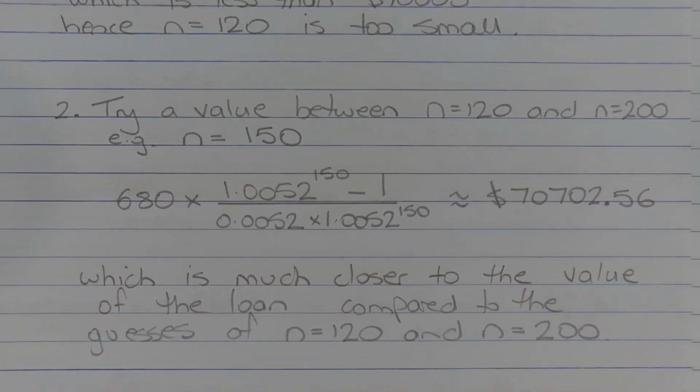So for my next guess, I'm going to try N equals 150. So 680 times 1.0052 to the power of 150 minus 1, all over 0.0052 times 1.0052 to the power of 150, is approximately equal to $70,702.56, which is much closer to the value of the loan compared to the guesses of N equals 120 and N equals 200.